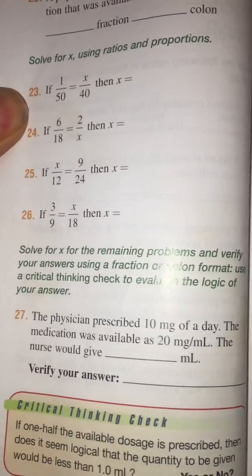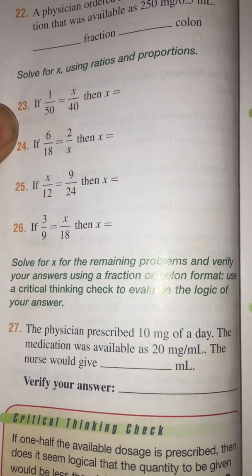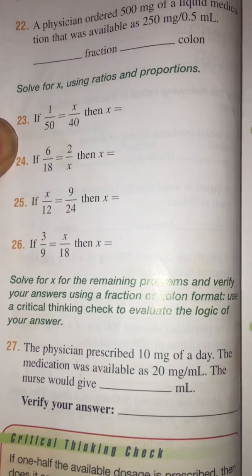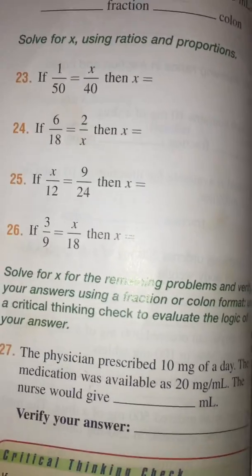Next, I had a special request for number 27. It was asking how to set it up, solve for x for the remaining problems, and verify your answers using a fraction colon format. Use the critical thinking check to evaluate the logic of your answer. Okay, so here, number 27, just so you'll understand how to set it up. Make sure my page keeps turning on me.